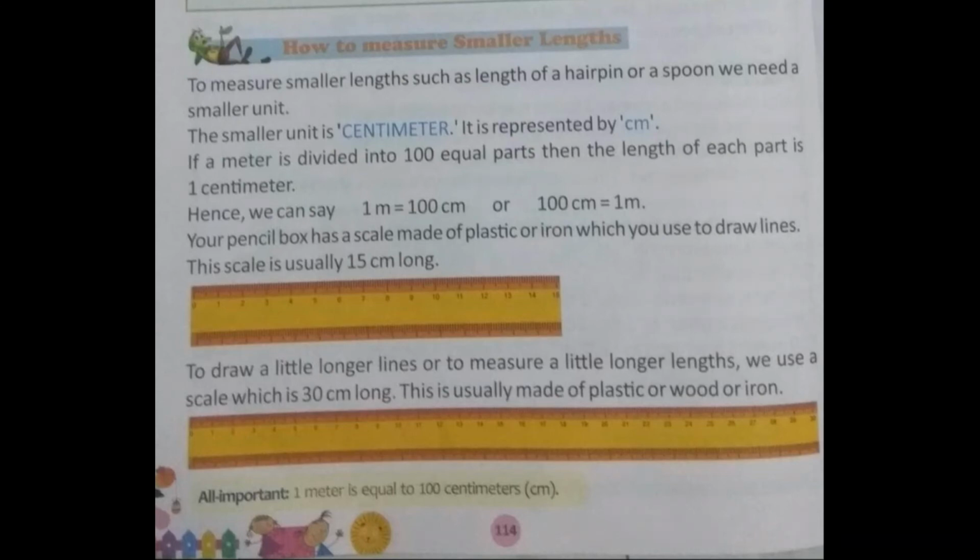So the smaller unit is called centimeter. Centimeter is smaller than meter. It is represented by cm. ठीक है, सेंटीमीटर जो होता है बेटा वो मीटर से छोटा होता है. और इसे हम रिप्रेजेंट किससे करते हैं? cm से रिप्रेजेंट करते हैं. ओके, स्मॉल c एंड m.